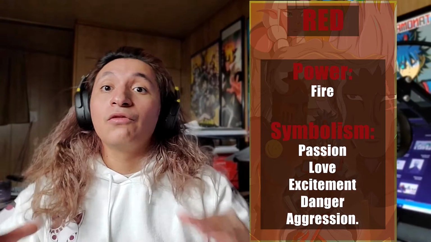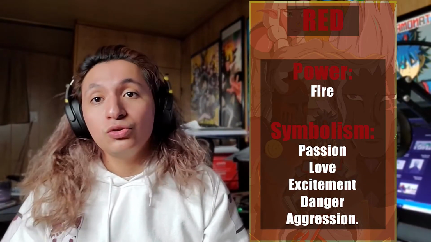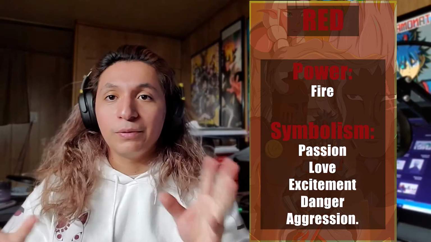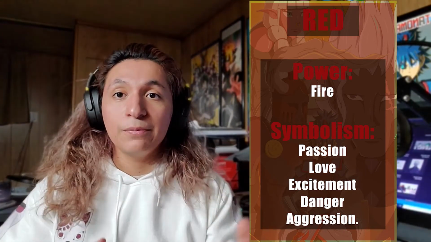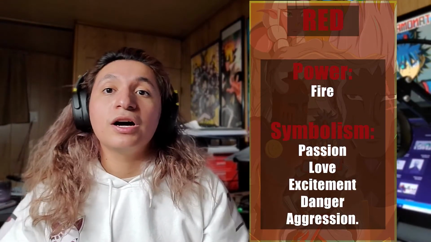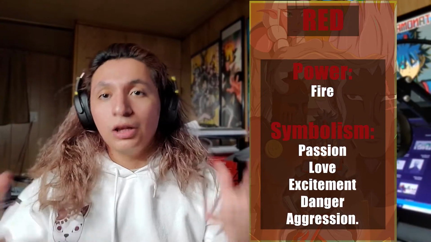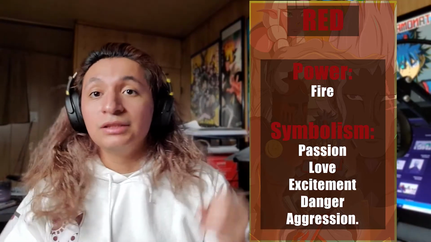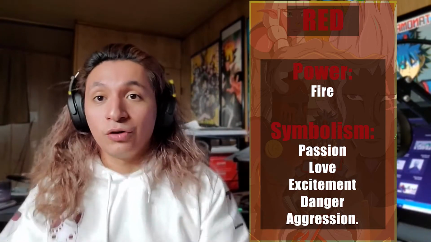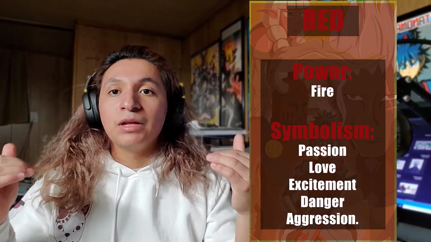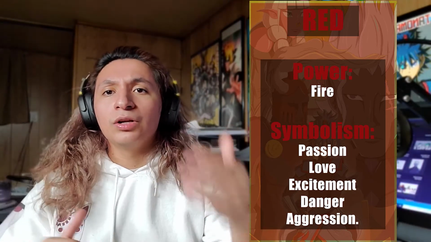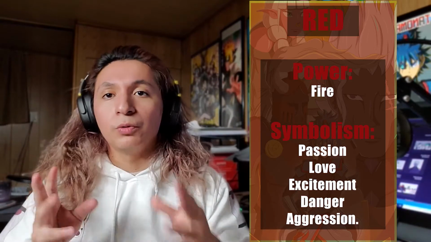So red hair. If you want to do it based on powers, you want to go obviously with a fire one. That's probably going to be your best bet. If you want to base it on somebody that has fire powers, then you can go with red. That's the case for my character, Atlas. He has the power of fire, so he gets red hair. Now for the symbolisms, that could be passion, love, excitement, danger, or it could also mean aggression. Any of these emotions or aspects that you want to use could really be done well with red.